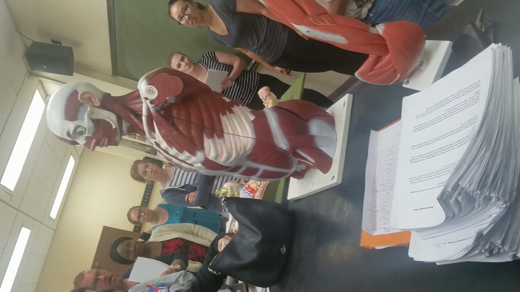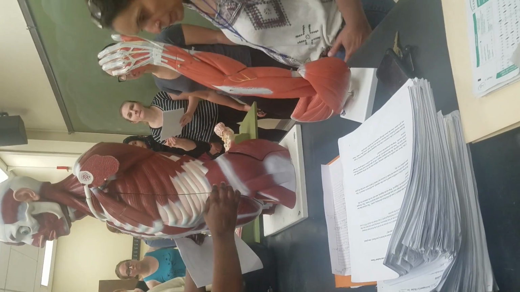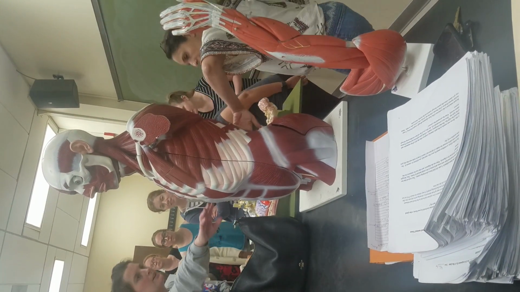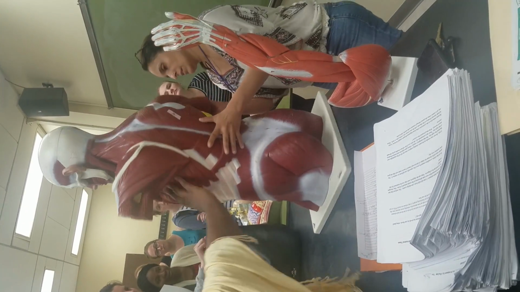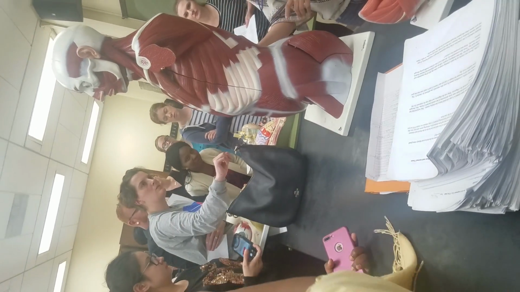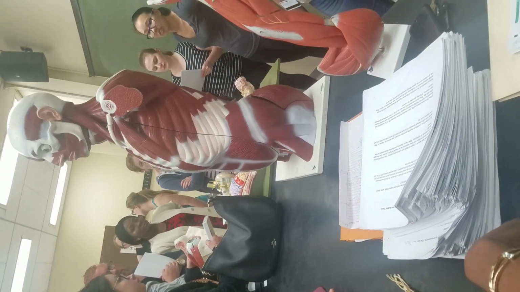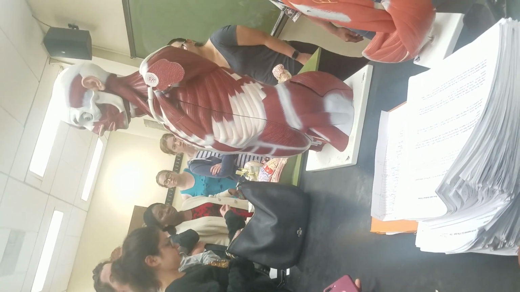Where is serratus anterior, the boxing muscle? Boxing muscle? Yes. Okay, here, this is serratus anterior. This one, this one, from second to seventh rib, serratus anterior, boxer muscle. Okay? Where is deltoid? That's right. I can ask deltoid from here or I can ask from there, okay?